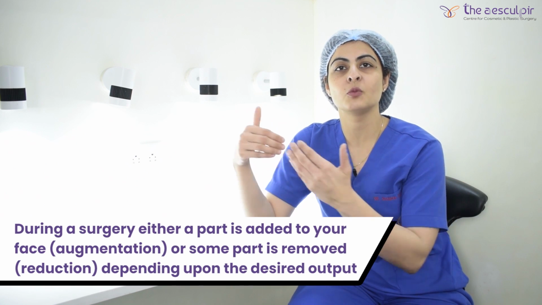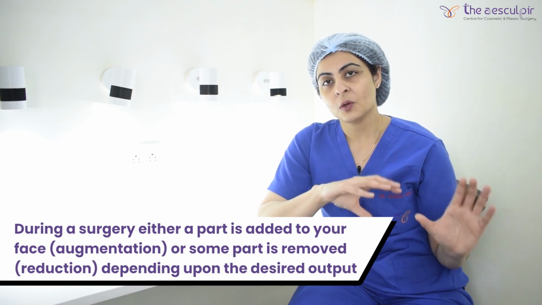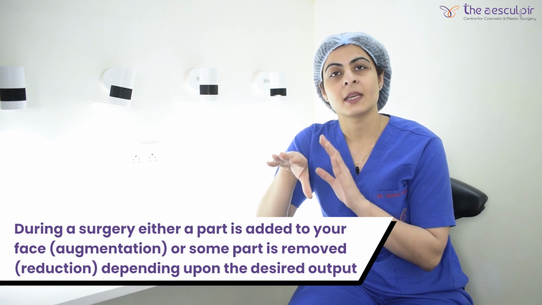Generally speaking, surgery is divided into two parts. Either we add some part to the tissue or we remove certain part from your face. The adding part is known as augmentation and the removing part is known as reduction. Both augmentation and reduction can occur in your soft tissue and your bone both, or singularly. The broad term is augmentation for adding, and for removing any part it's reduction.